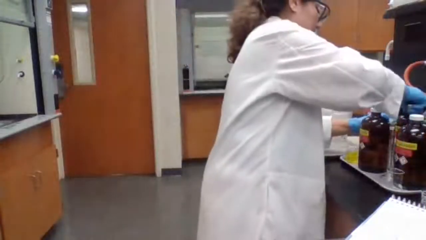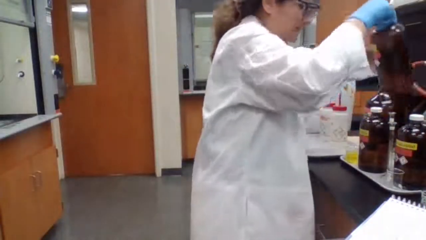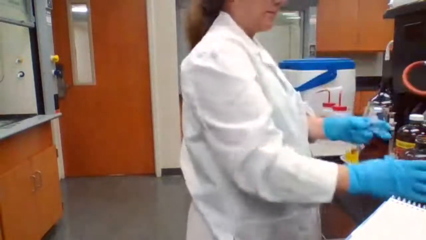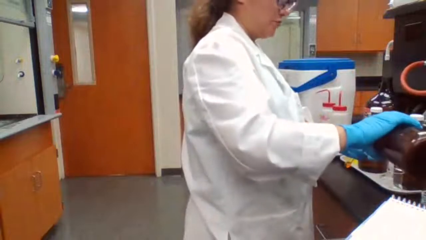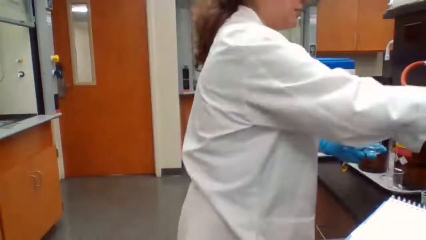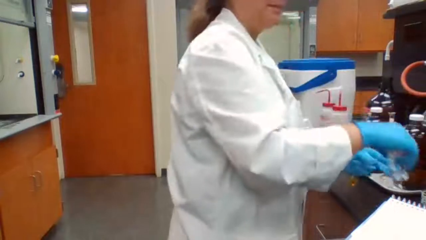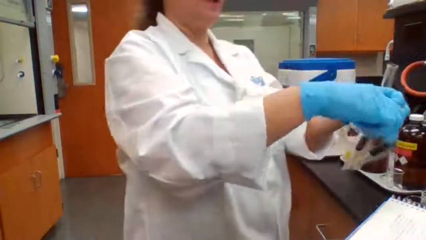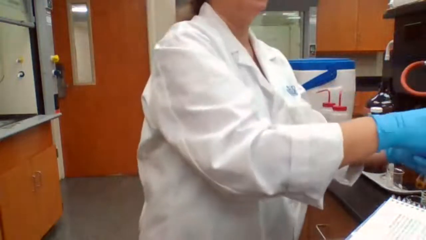Then I want to add, let me find a dropper, sodium hydroxide. So 1 molar sodium hydroxide. You're adding sodium hydroxide to the solution.